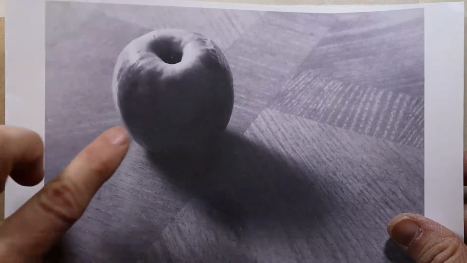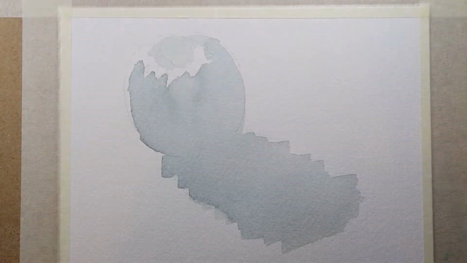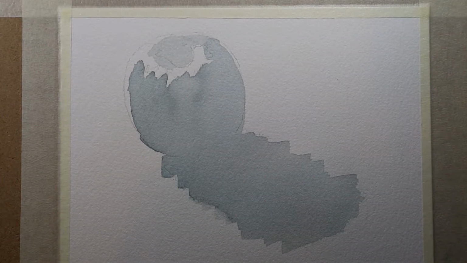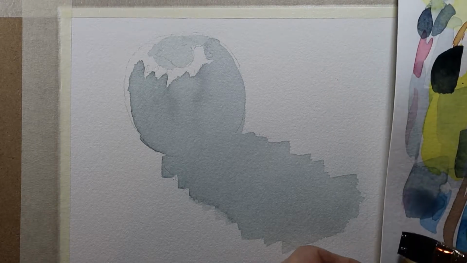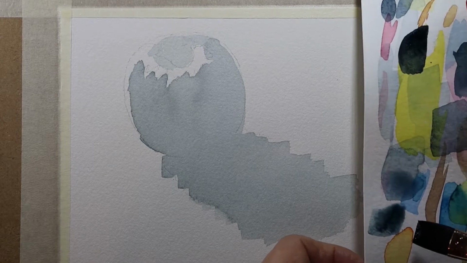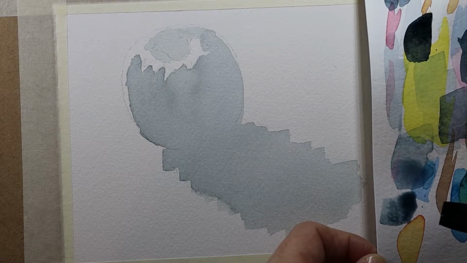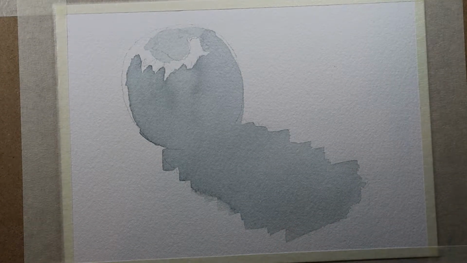Okay, I want to go into my next areas of value. A little more pigment on the brush. I often will test the color just to make sure I'm not getting too much pigment.